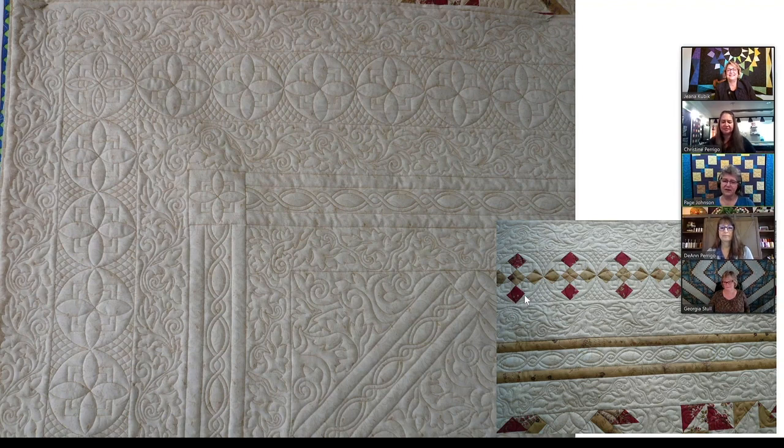I love cables because they give you such a distinct difference from something that's leafy here. And anything that has parallel lines will draw your eyes. So the cables were really drawing your eyes, and you can see I used them in the sashing. The blocks on this quilt are all on point, and then I used it again on the outside. And the curved cross hatching, another one of my go-tos.